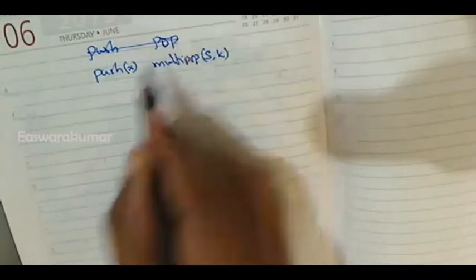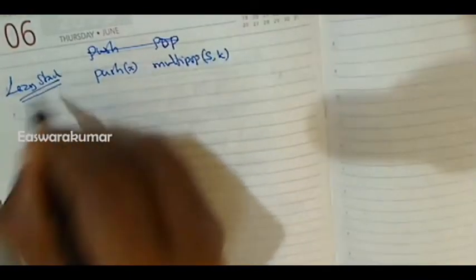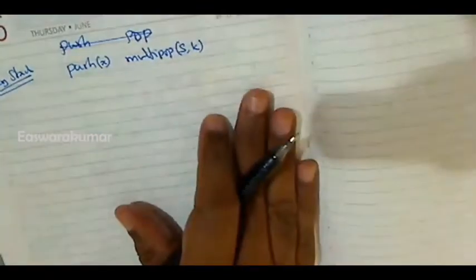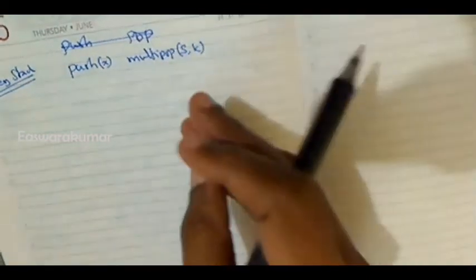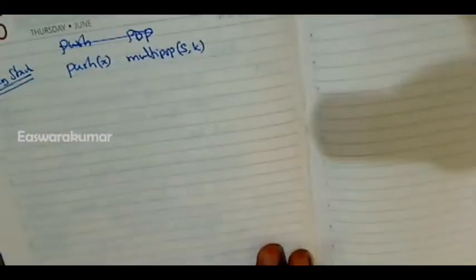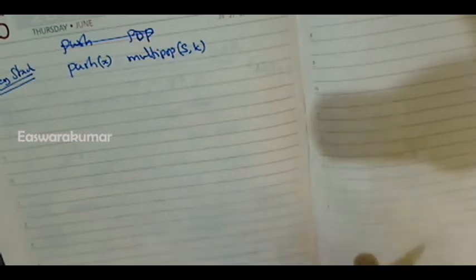This stack is called the lazy stack, so we can give it a new name. Instead of popping one by one, it is lazy, so it pops out many things at once. Because naming is very important.